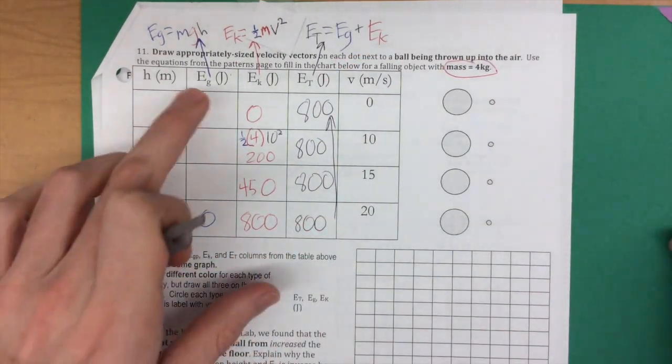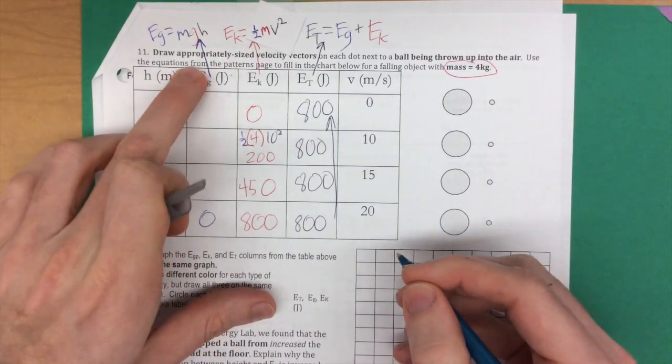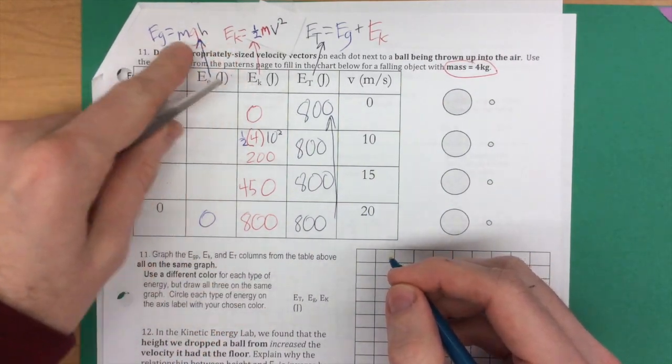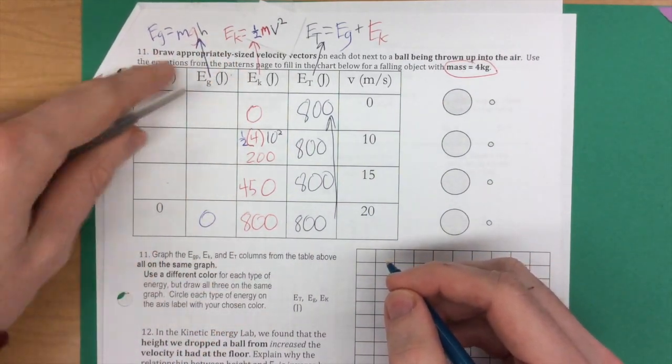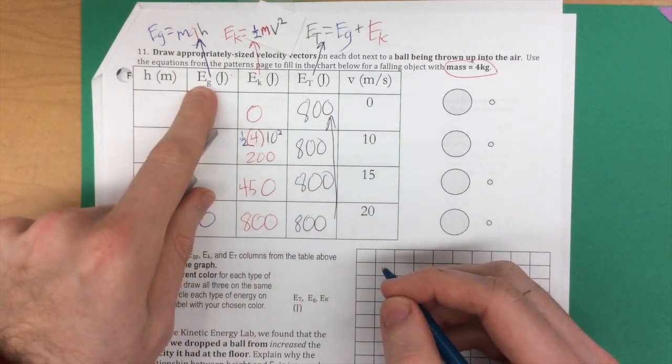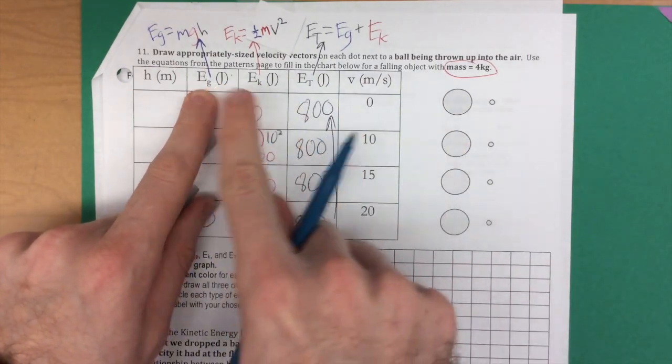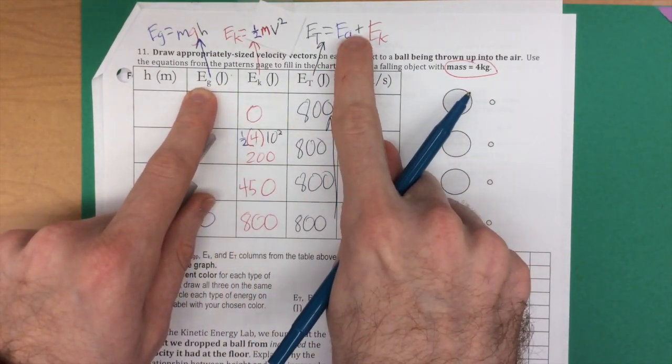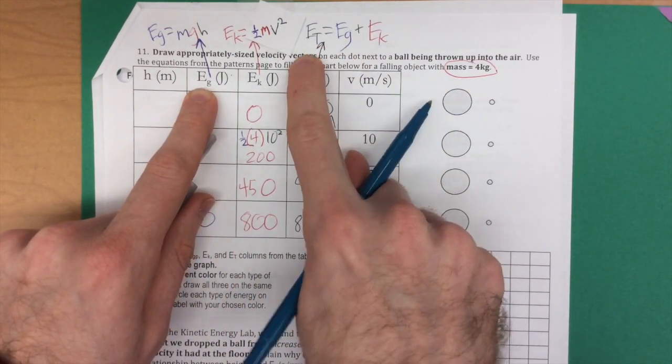Now I can loop back and solve for my EG. Not using MGH, because I don't have an H, so I have no way to solve this. But I do have an EG somewhere else. You got to go looking. Where else do I see EG? Oh, right there. EG plus EK is my total. So maybe I can solve for that.